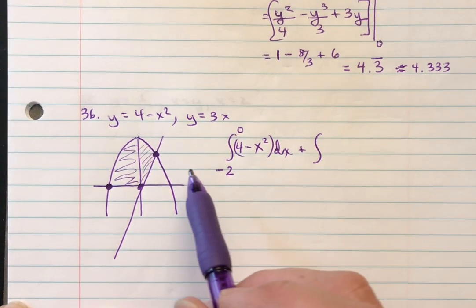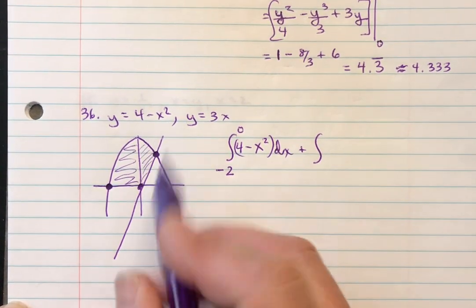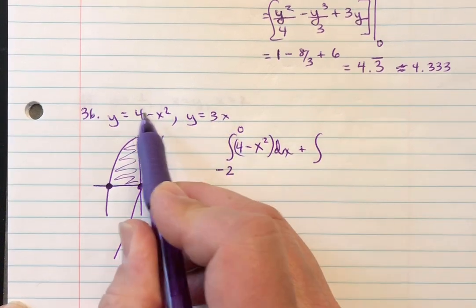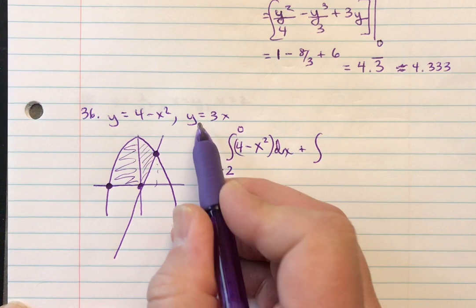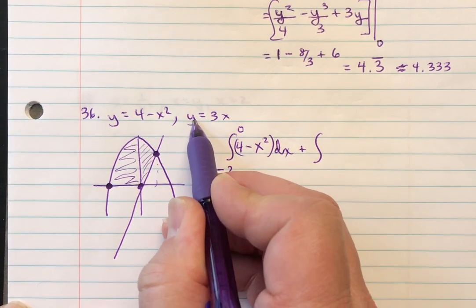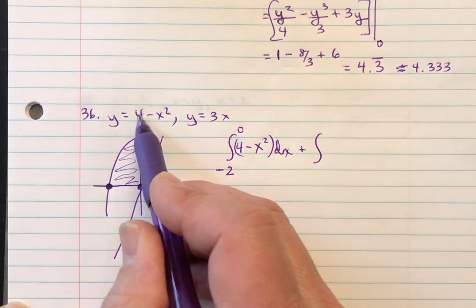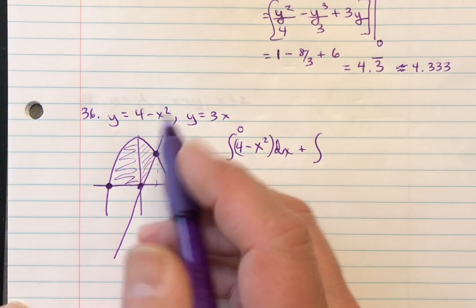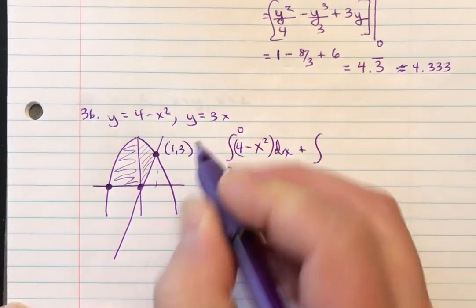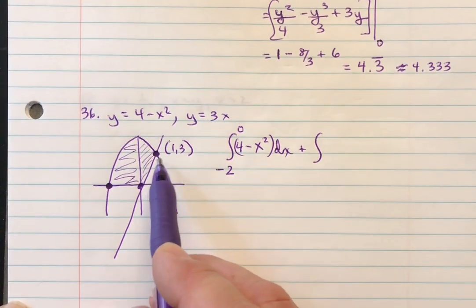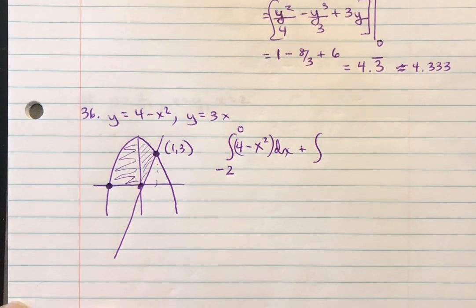Okay. Now, if you plug into both of these equations a value of 1, when x is 1, you get 3. And when you plug in 1 here, you also get 3. So you could find the point of intersection on your calculator, or with a little guesswork, you can tell that it's (1, 3).